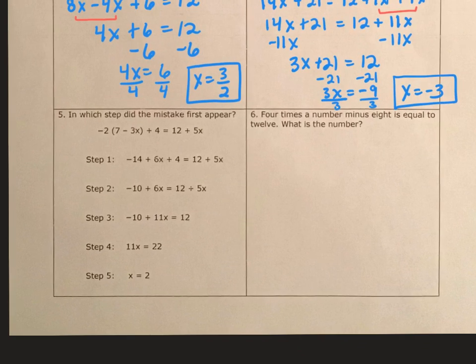Okay, now you'll have a question like this on your test. This is an error analysis. They're basically asking you, it says, in which step did the mistake first appear? Now, your answer choices will be step 1, 2, 3, 4, 5, or you may have an answer choice that says there was no error. Okay, so just be careful. If there's an error, identify which step it's in. If not, your answer choice will be there's no error.